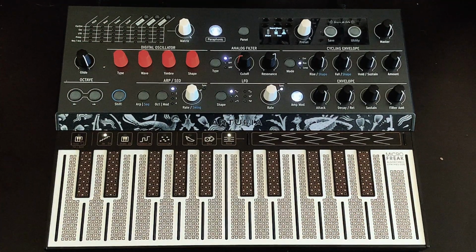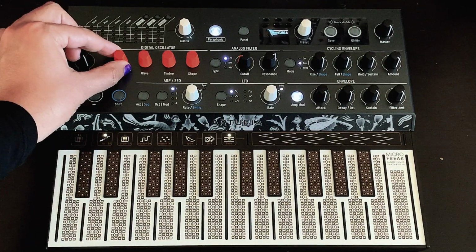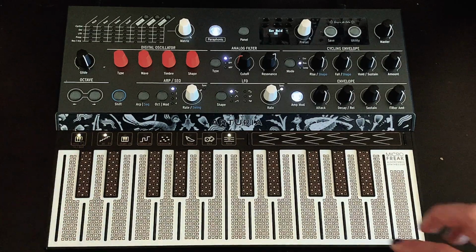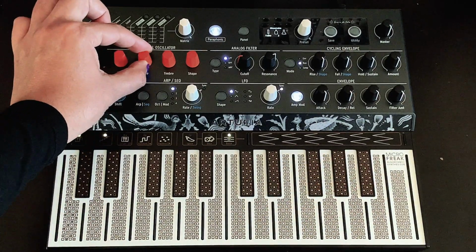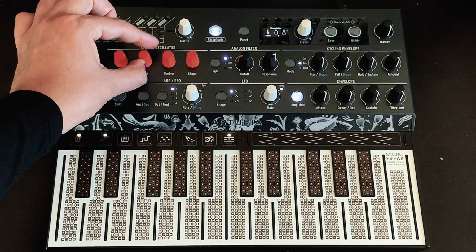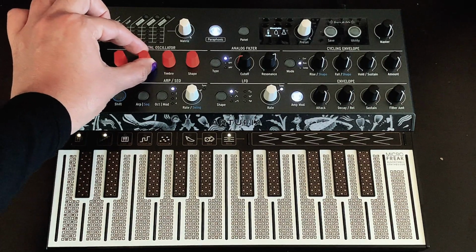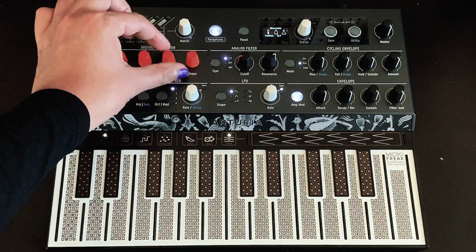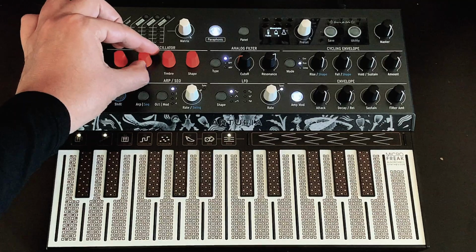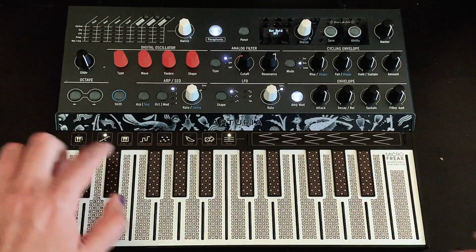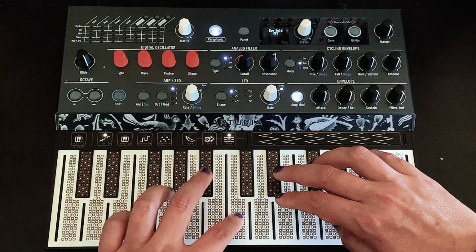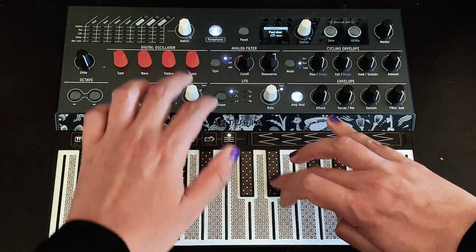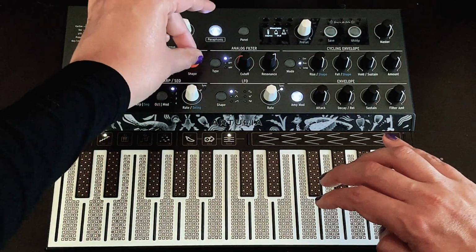Okay, the next type is Wavetable. The wave parameter allows you to switch between different built-in wavetables, while timbre allows you to change the position within each. The shape parameter adds a chorus effect.